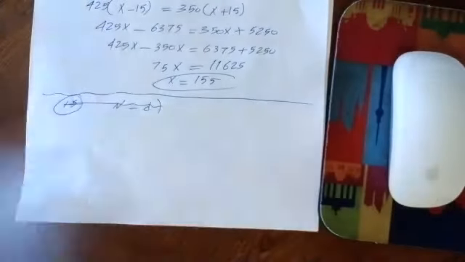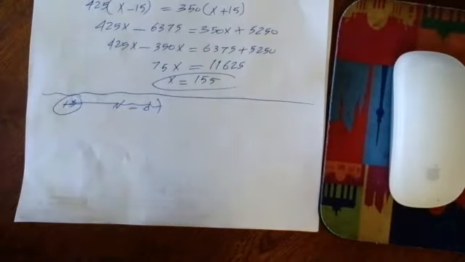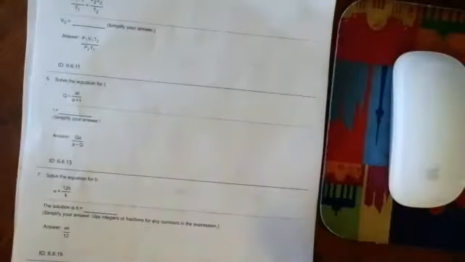Now here is a problem number, let's see, that was problem number 4. So we work on problem number 5. See, like here you have, okay, this is a formula in chemistry. We want to solve it for V2.